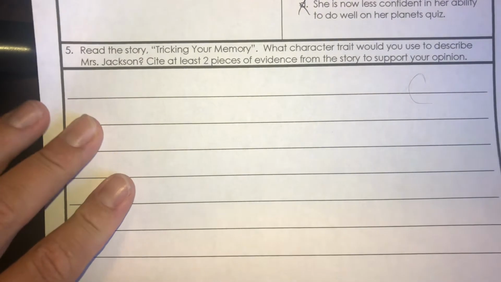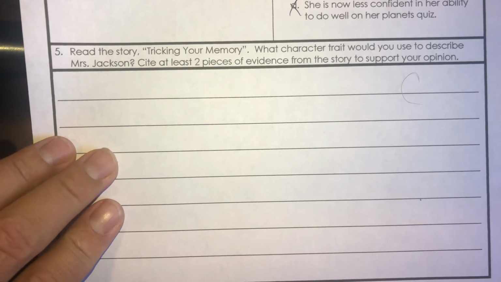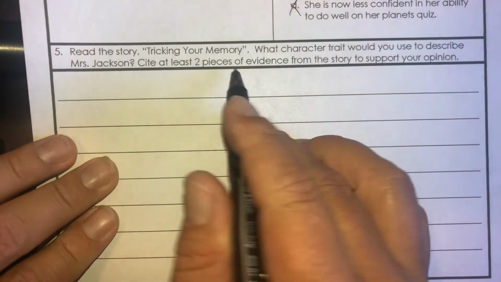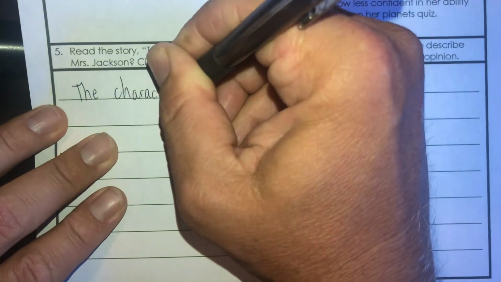Okay, and the writing. Read the story, Tricking Your Memory. What character trait would you use to describe Mrs. Jackson? Cite at least 2 pieces of evidence from the story to support your answer. All right, what I'm going to do here is just give you some strategies that you should have used to answer this question. First of all, you're going to need a topic sentence. You're going to need to state what your main idea is. You should have about 5 sentences here.